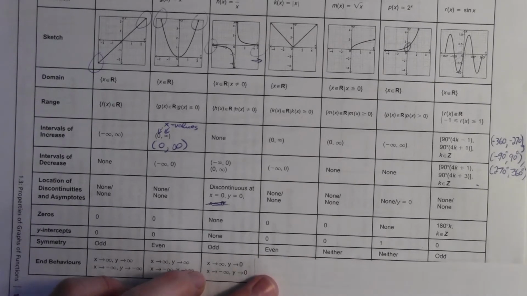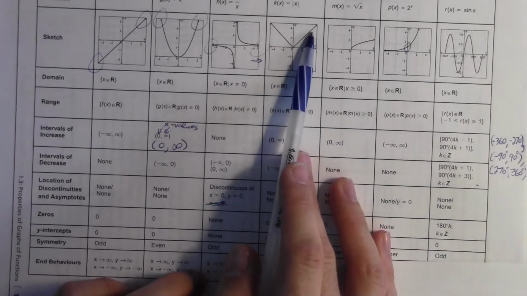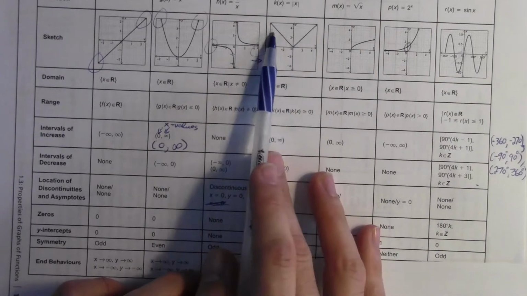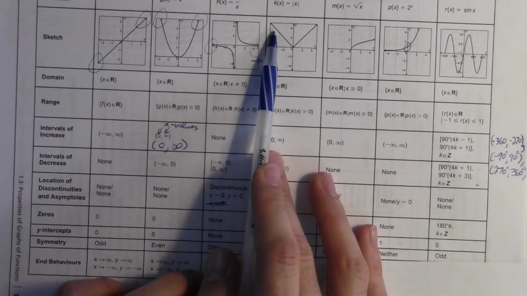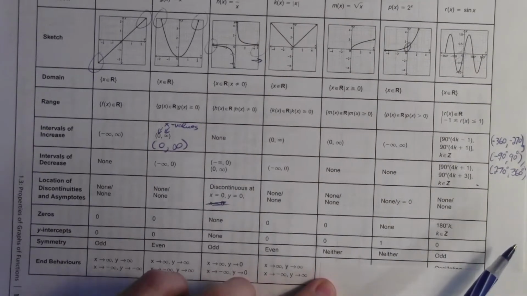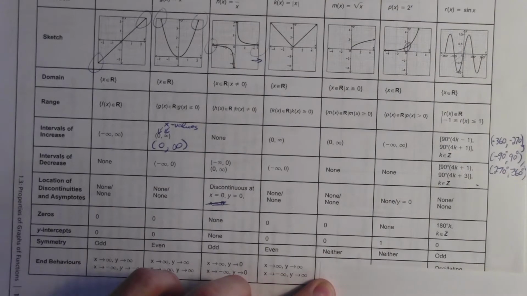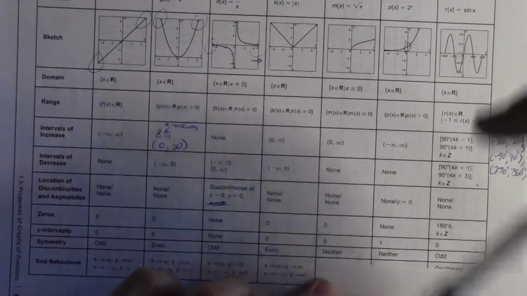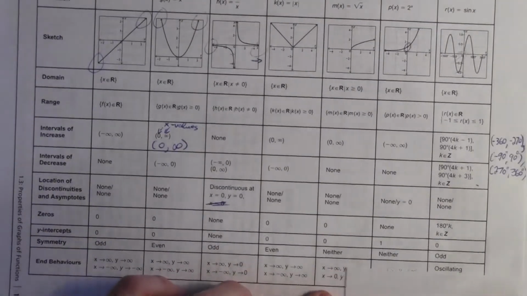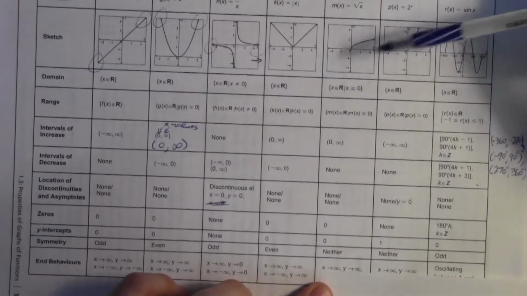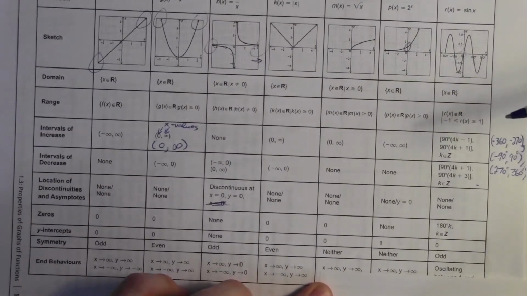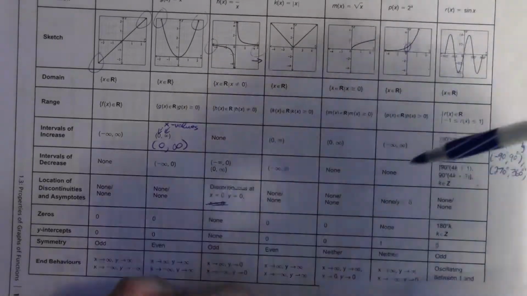Next one, Alan. As x goes to infinity, y goes to infinity. As x goes to negative infinity, y goes to infinity. Good. Next one, Jesse. As x goes to infinity, y goes to infinity. Yes, good. And as x goes to negative infinity, it doesn't continue.